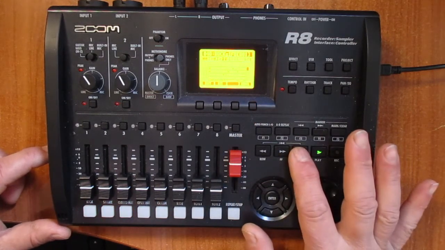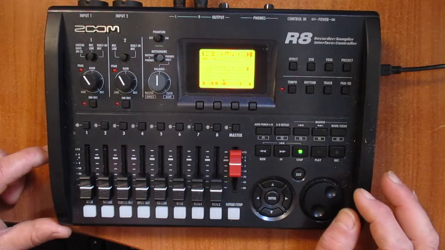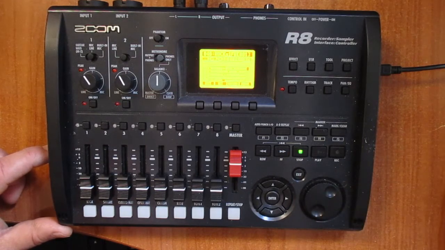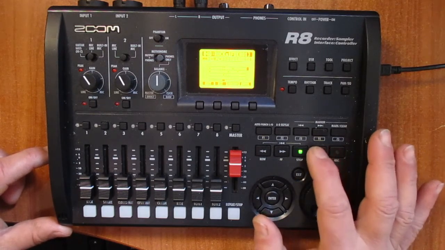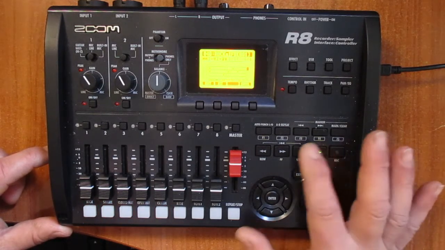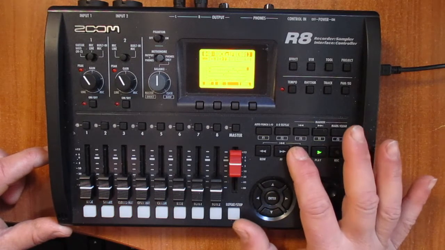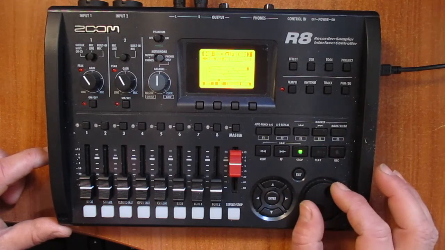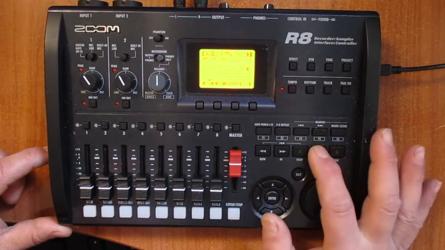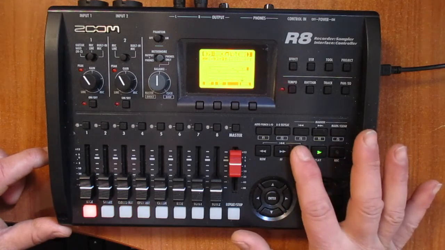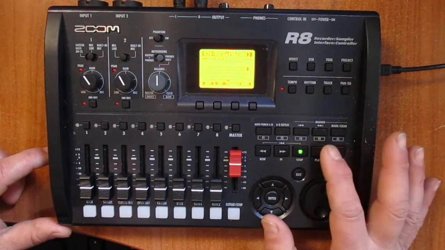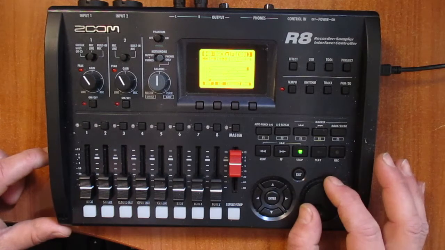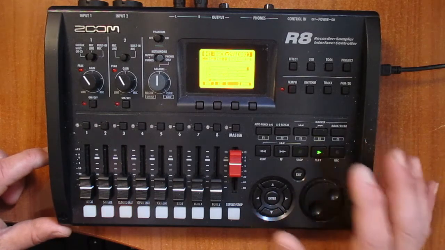Well, this sounds like an intro, so maybe we can use this one as an intro for our song. We hear it again. Alright, we can move to number 39 and see how it sounds. Well, this is a whole rhythm. Maybe 41, let's see how it sounds.